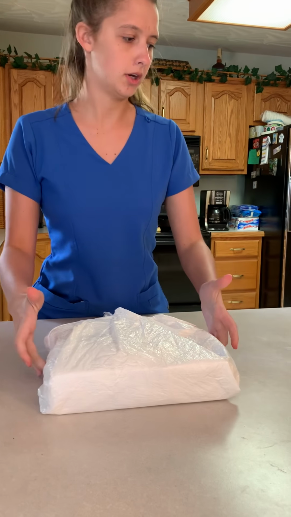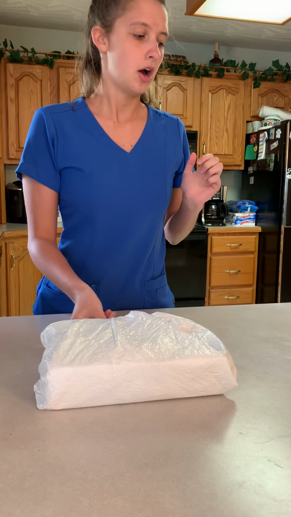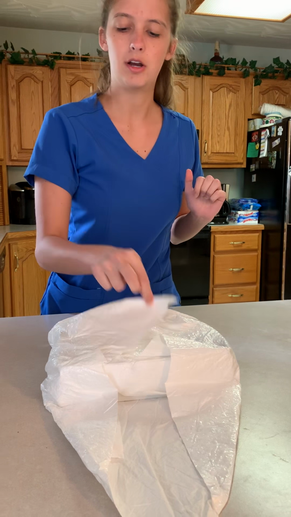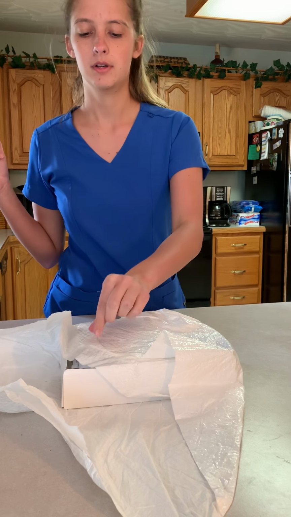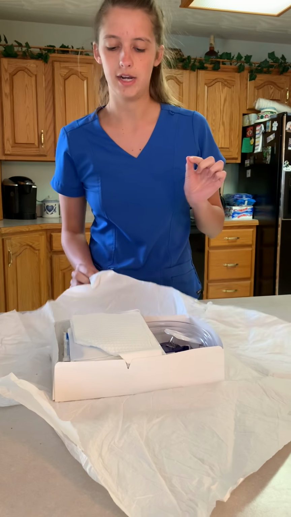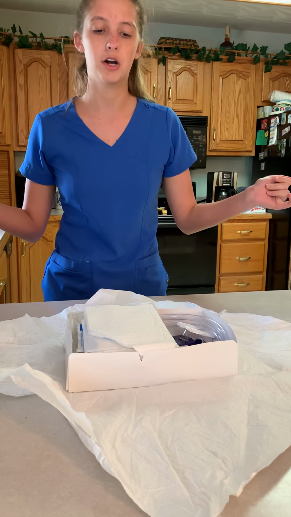Okay, so we're going to open up the tray first away, and then open to the side, and then to the side, and then we can now pull down toward us. Now that we have our sterile field open, I'm going to make sure that I keep my sterile field in my line of vision at all times, and I'm just going to step right over here so I can put on my sterile gloves. And again, I'm keeping my sterile field in my line of vision when I do this.